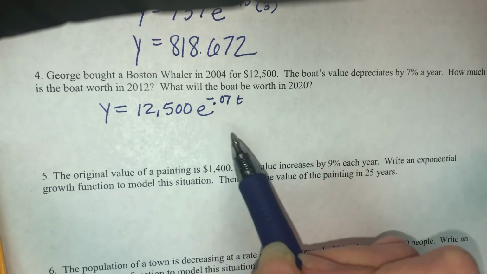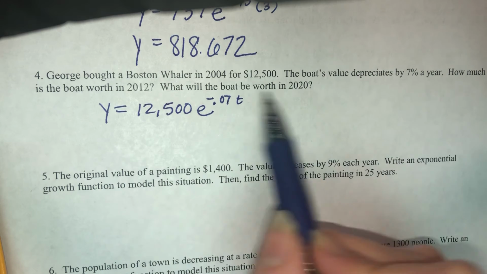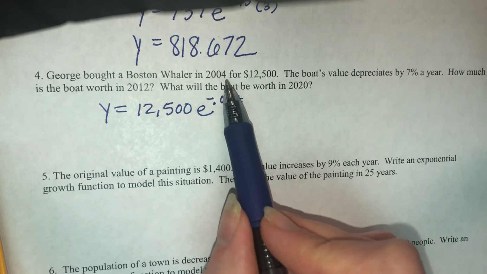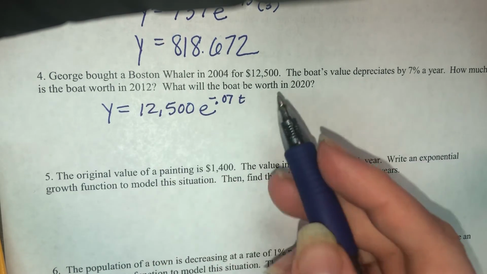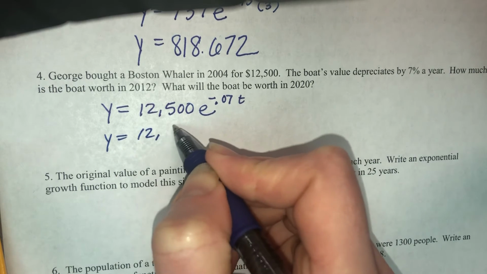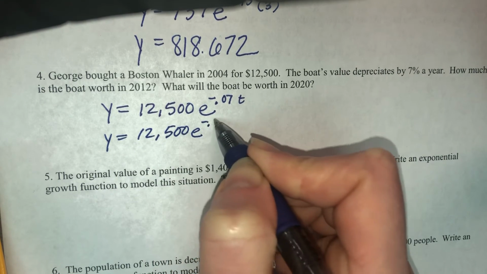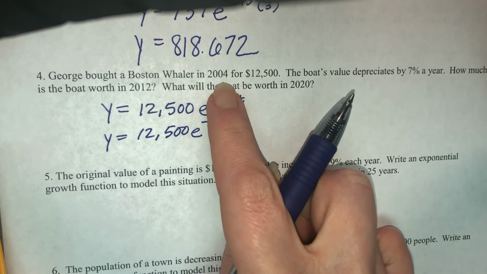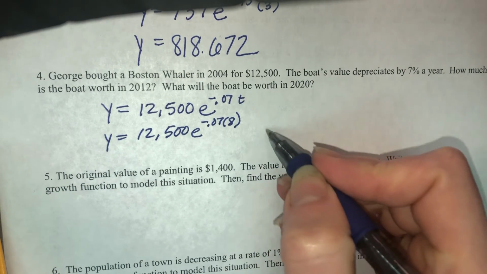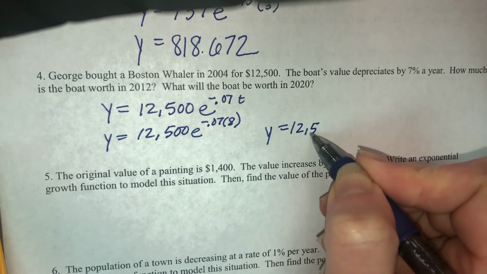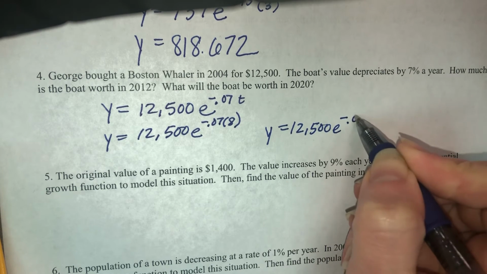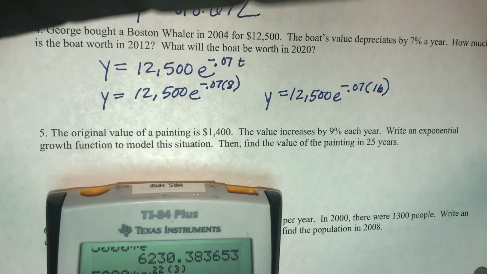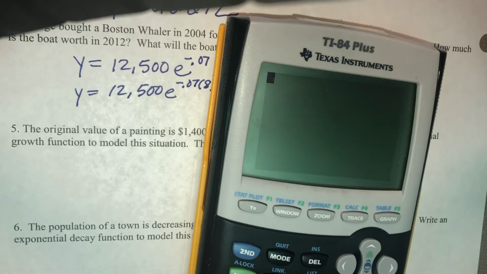Now, I need to answer 2 questions, 2012 and 2020. I need to figure out what is the difference in the amount of time. So from 2004 to 2012 is a difference of 8 years. So I'm going to do 12,500 e to the negative 0.07 times 8. And then to get to 2020 from 2004, that's a difference of 16 years. So y equals 12,500 e to the negative 0.07 times 16. All right, so those are the things that I'm going to have to key into my calculator.